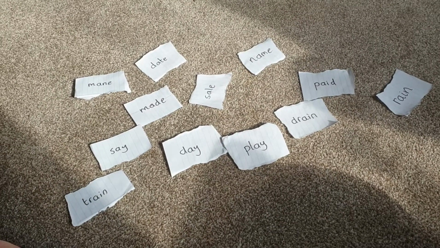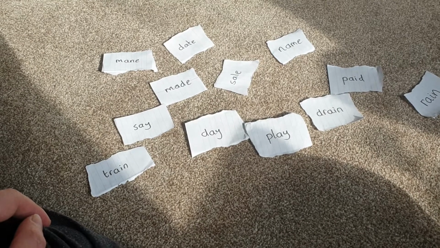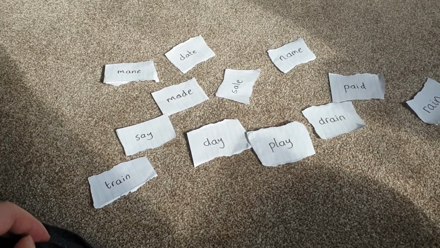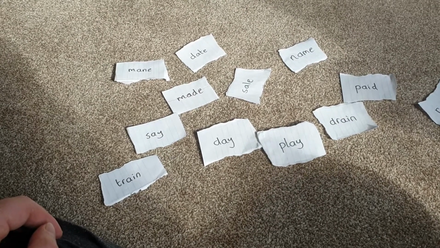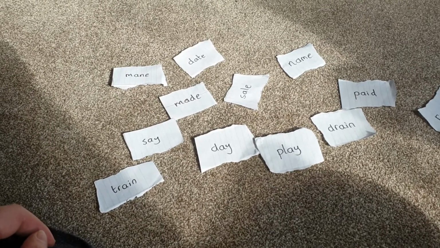Hi folks, so today we're going to learn how to do word sorts. This is a way of practicing the different sounds because one of the problems when learning to spell in English is there's often two, three, four or more ways of spelling the same sound and writing it down. So we have to learn the different ways of doing it.